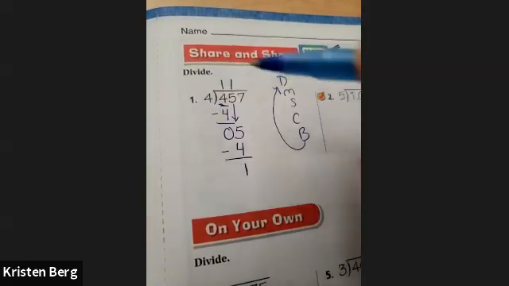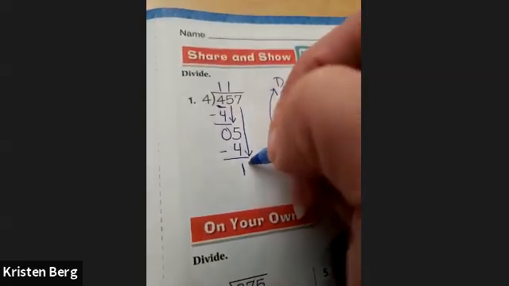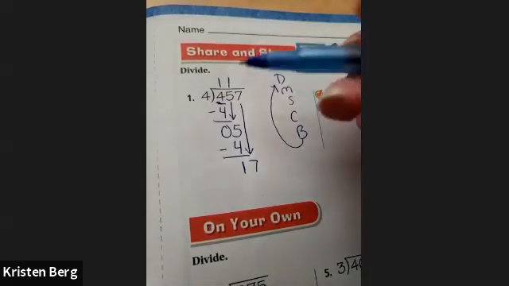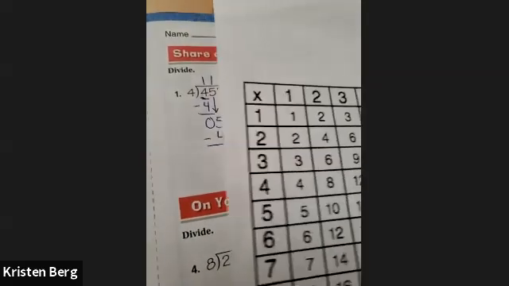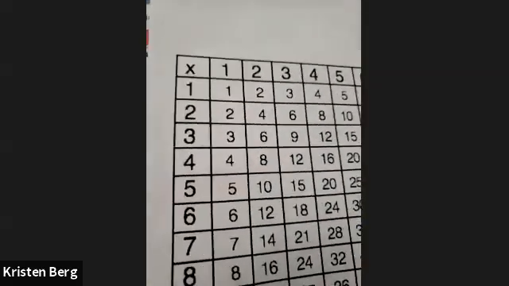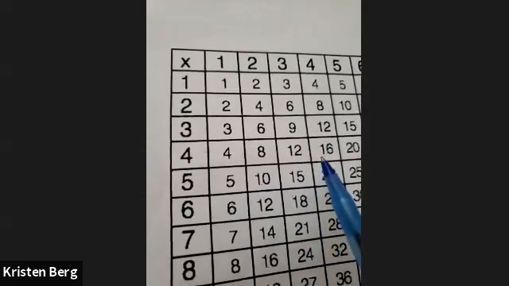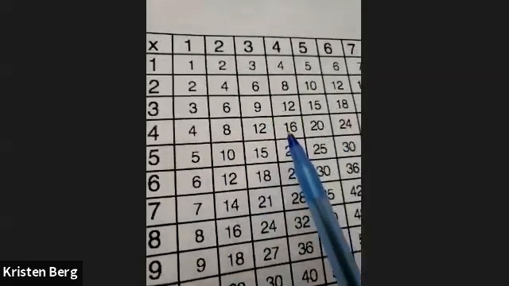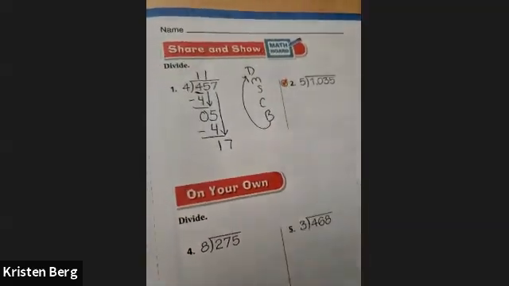Then check it. We are okay. So then we're going to bring down the next number, which is a 7. Then how many 4s can now go into as close to 17 as possible without going over 17? So going by 4s, close to 17 as possible. That's as close as I'm going to get. And this one is going over. So it will only go in 4 times.